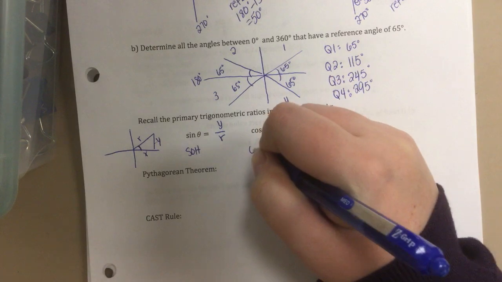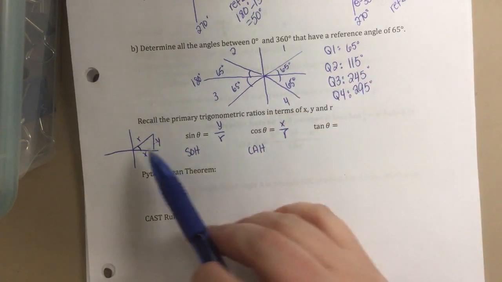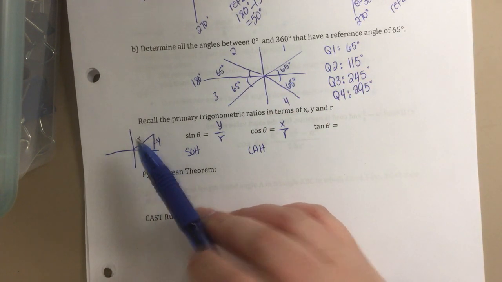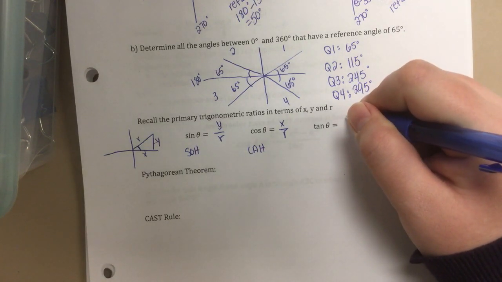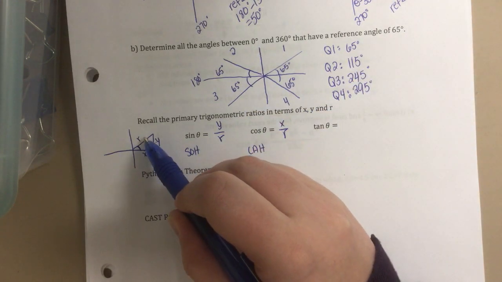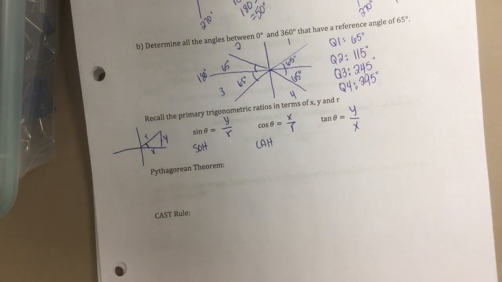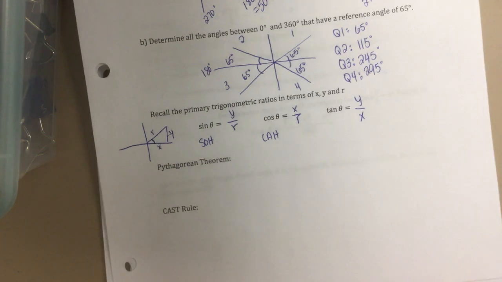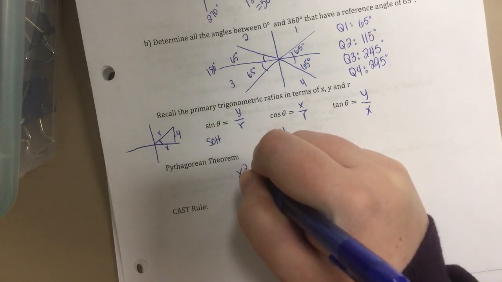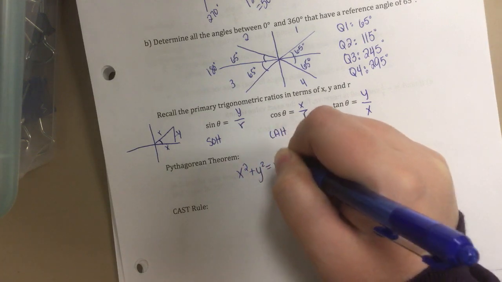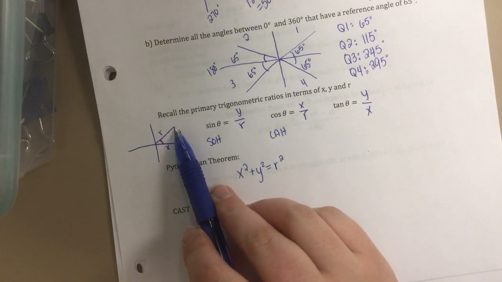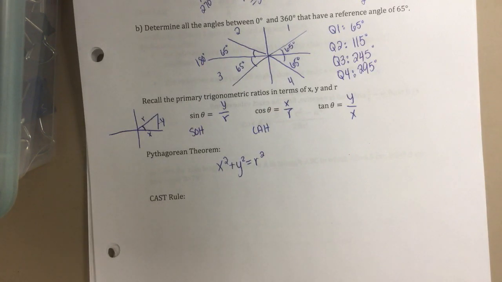Cosine would be adjacent over hypotenuse. So the adjacent would be x, the hypotenuse would be r, so x over r. And tan would be opposite over adjacent, so y over x. The Pythagorean theorem is typically a squared plus b squared equals c squared. In terms of trig, this is always x squared plus y squared equals r squared, or the two legs of the triangle, x and y, squared and added together equal the radius, we call it r, squared, or the hypotenuse squared.